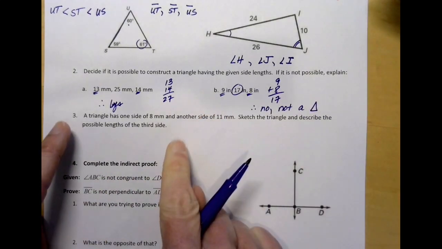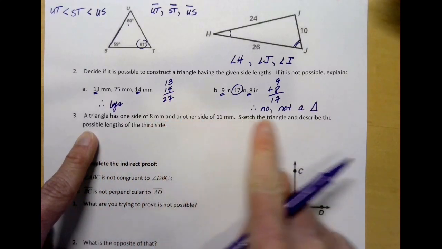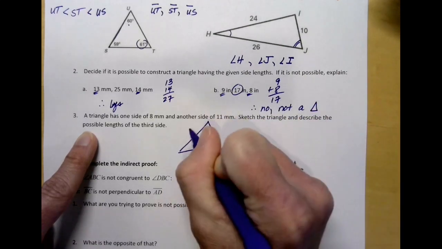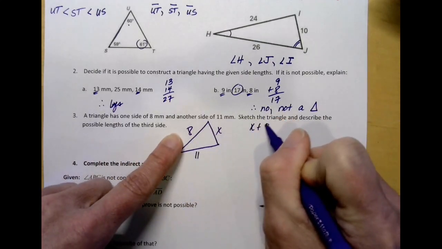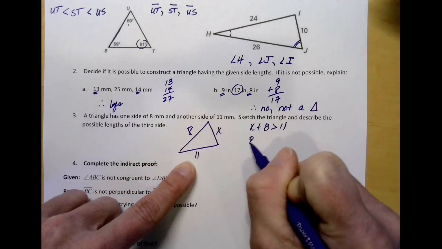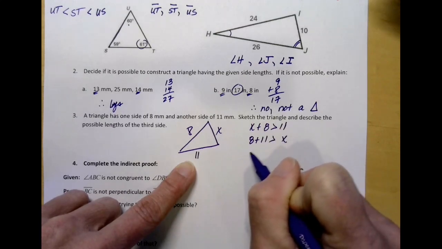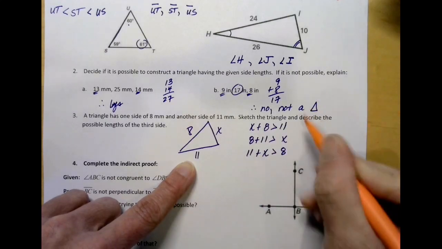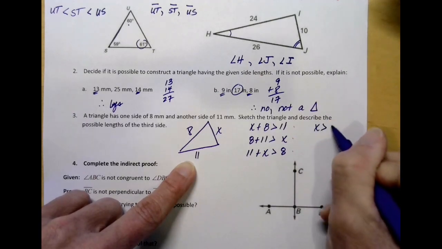Okay. A triangle has one side of 8 millimeters and another side of 11. Sketch the triangle and describe the possible lengths of the third side. So if I have an 8, an 11, and an x, I know that x plus 8 has to be bigger than 11. I know that 8 plus 11 has to be bigger than x. And I know that 11 plus x has to be bigger than 8. Each side takes its turn on the other side of the inequality. So x has to be bigger than 19.